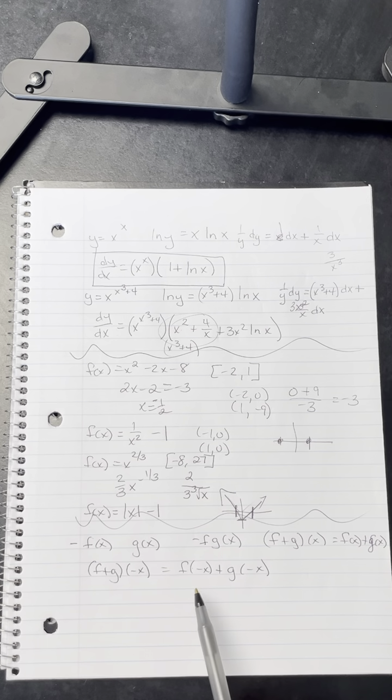And our problem is if one of them is positive and one of them is negative, the sign is changing, and so you end up with a negative outside of one of them but not the other one because it's even, and we don't know how to deal with that. So it's not even or odd, it doesn't fit.